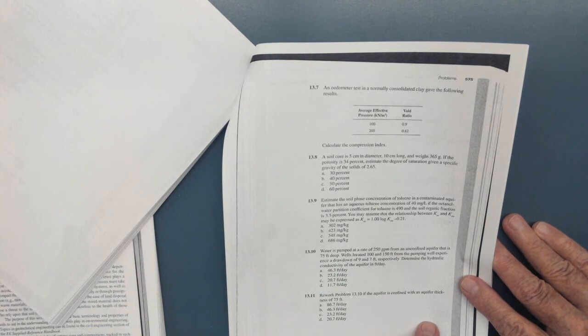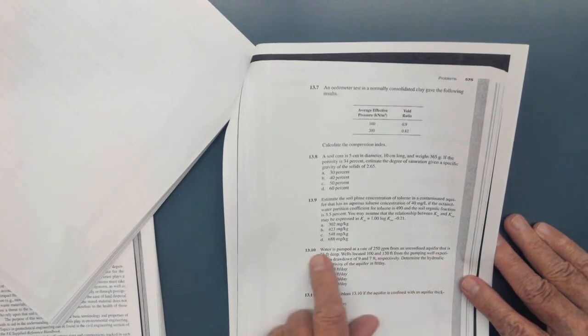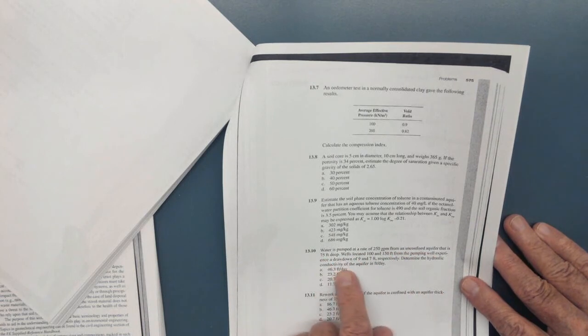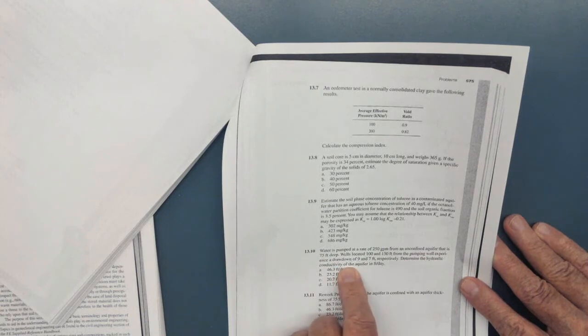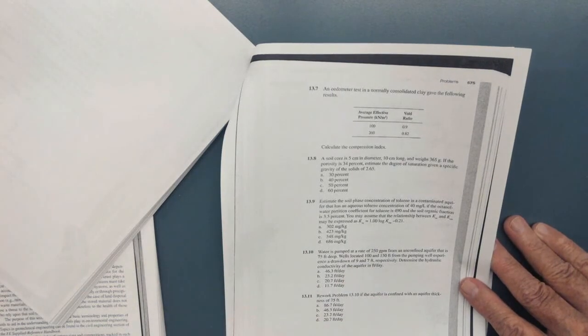And what are you going to use here? They don't say, they just say 250 GPM, unconfined aquifer, 75 deep, determine hydraulic conductivity. They would have to tell you steady state or something, but this is the book. It doesn't have it. Okay, we go again.